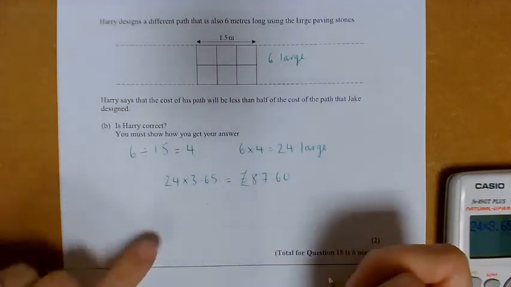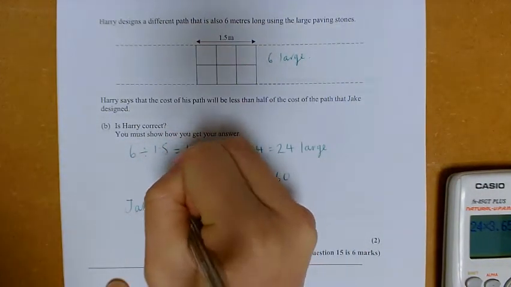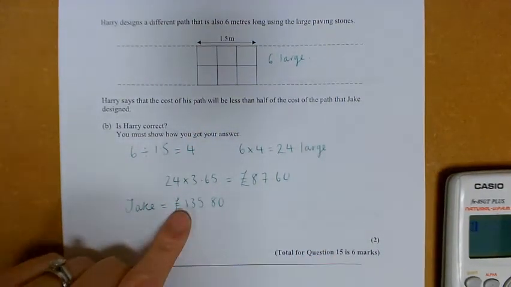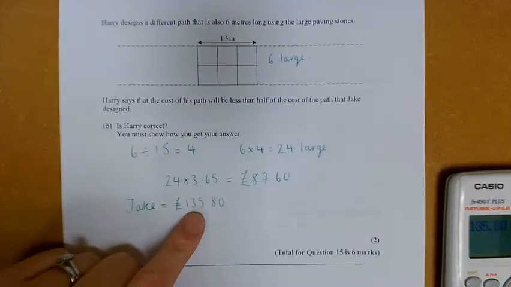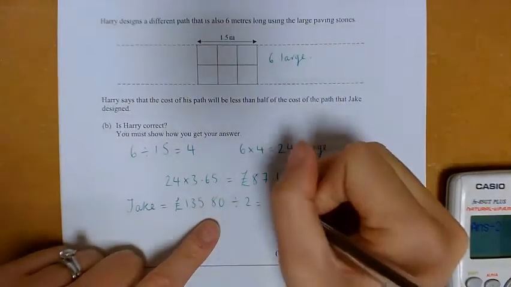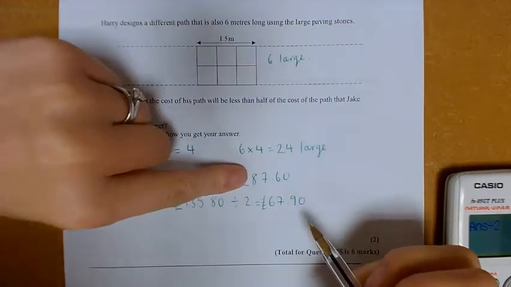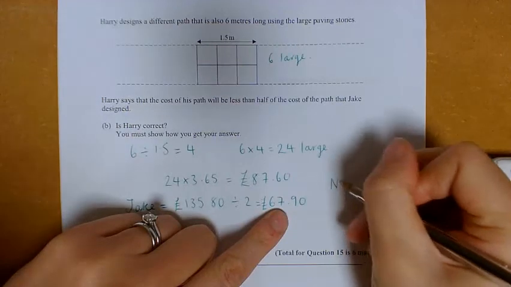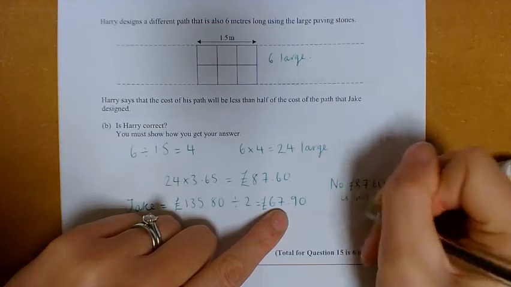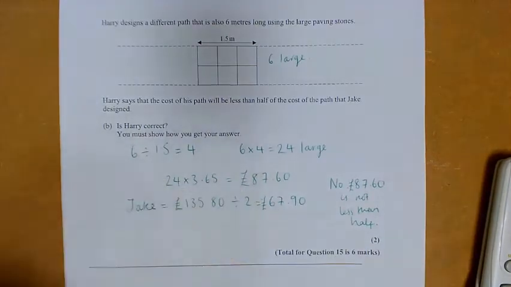So let's go back to what Jake's design cost. Jake's design cost £135.80, and that was in the last question. And if we divide that by 2, £135.80 divided by 2, we get £67.90. So no, £87.60 is not less than half. So again, they've asked me a question and I'm answering it and I'm backing it up with the correct statements.